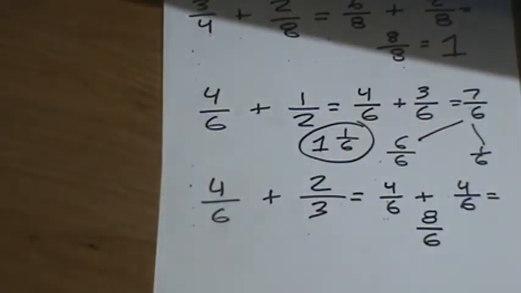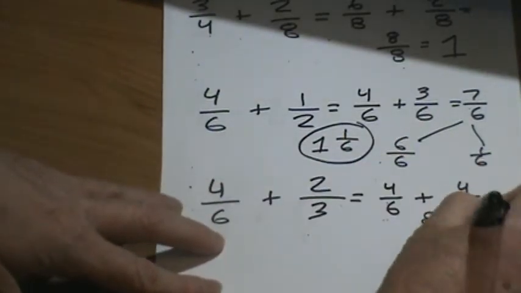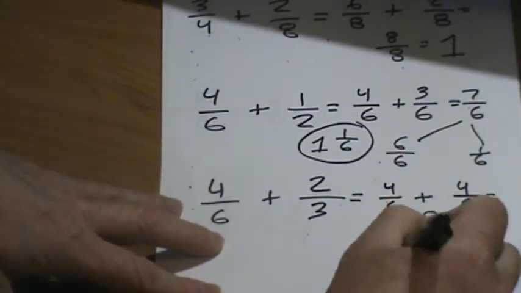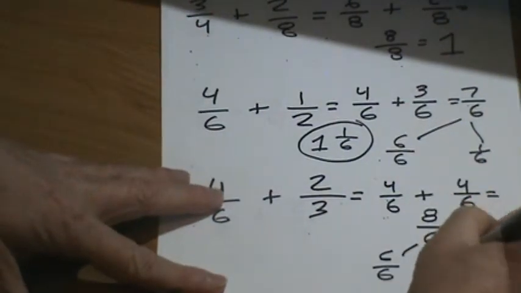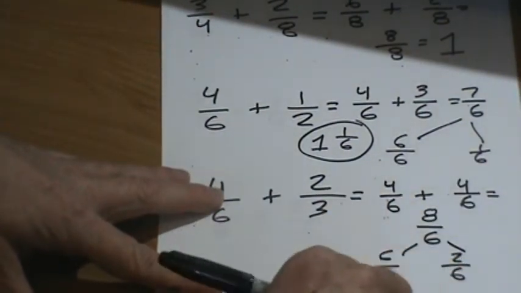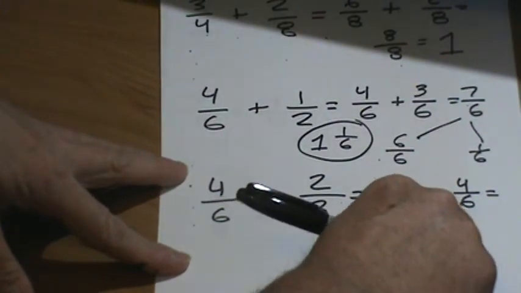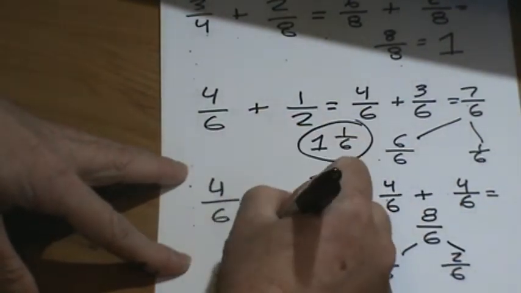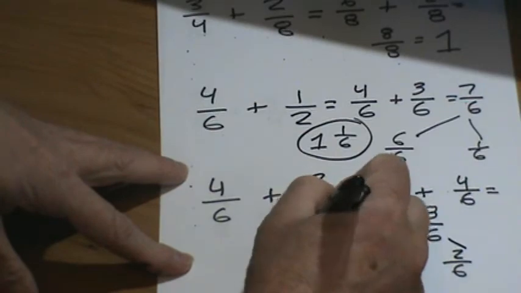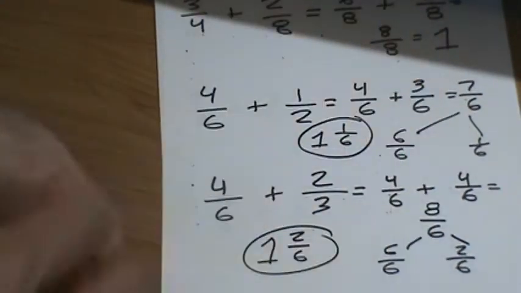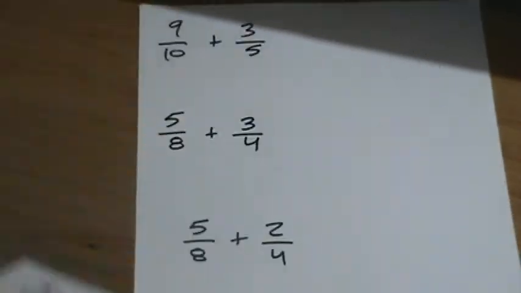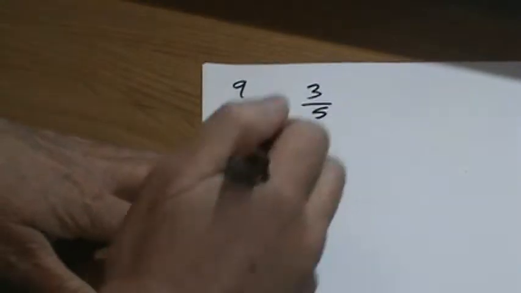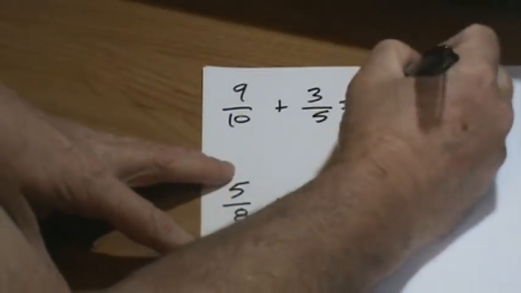We have to do a number bond to get to a mixed number. So 6/6, and 8 minus 6 is 2. So there we have a total of 8/6. 6/6 plus 2/6 equals 8/6. But this symbolizes 1, and we have a fraction left over of 2/6. And there we have it, 1 and 2/6. We continue on. A lot of problems to do today. But practice will make perfect.